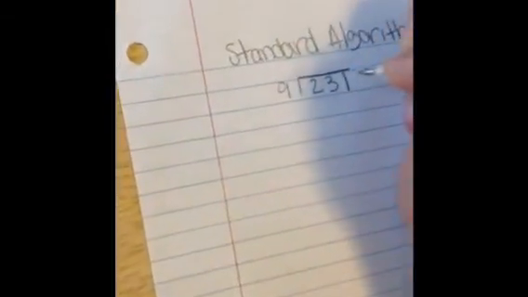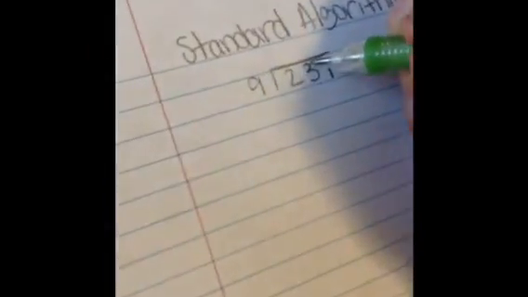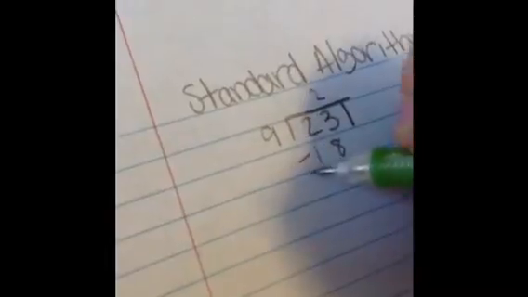So we're going to start this problem off by placing the number we are dividing by on the outside and the number we are dividing on the inside. We know that 9 can go into 23 at least twice, which makes it 18. And 23 minus 18 is 5. And then we will bring down the 1, making it a total of 51.